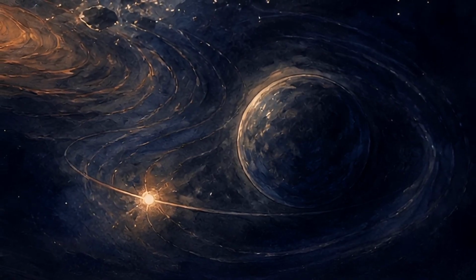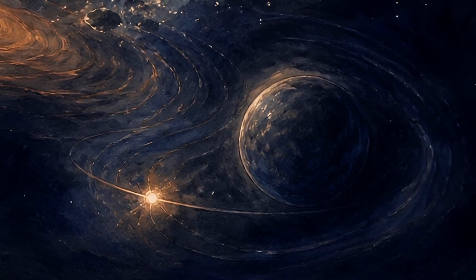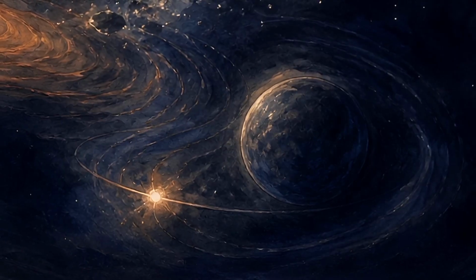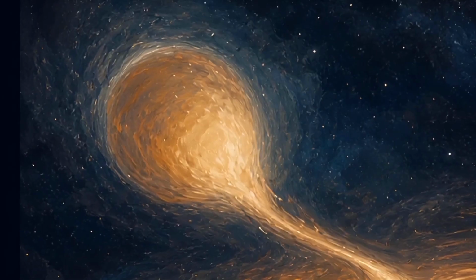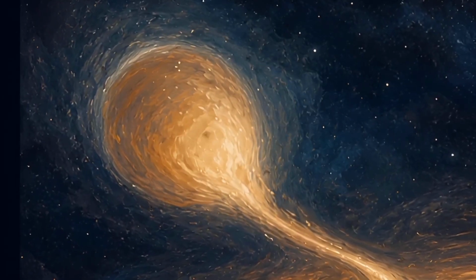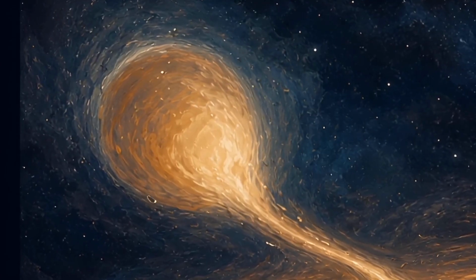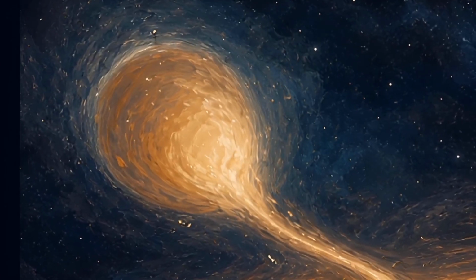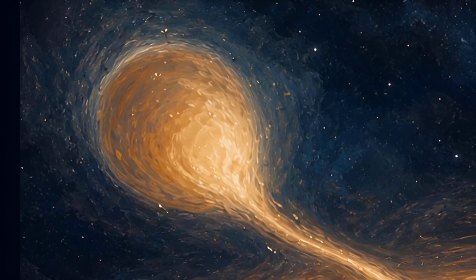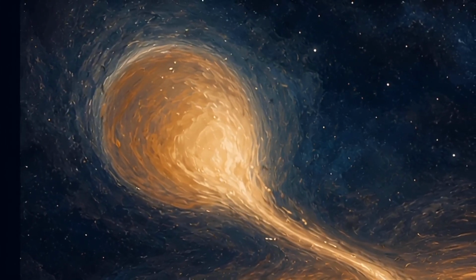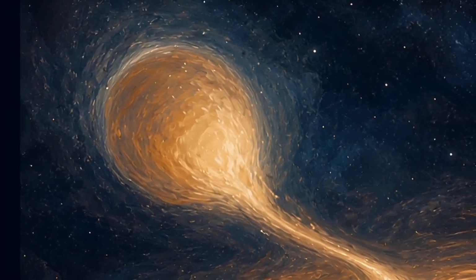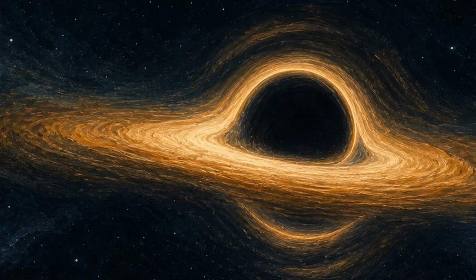Tidal disruption can also happen outside a horizon. A star passing too close to a supermassive black hole may be pulled apart. Part of the stellar debris can escape, while part returns and forms a hot, changing flow. Telescopes observe these tidal disruption events as bright transients.